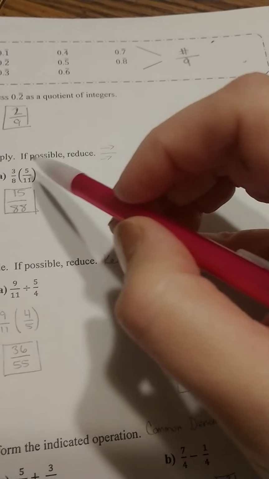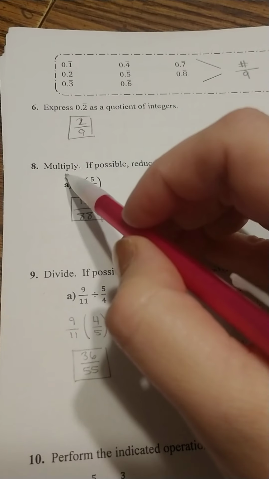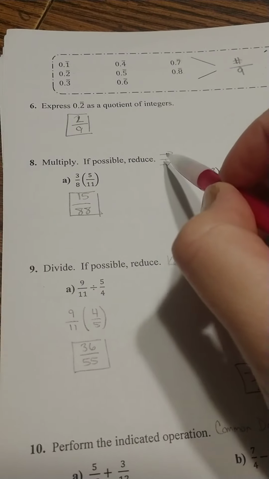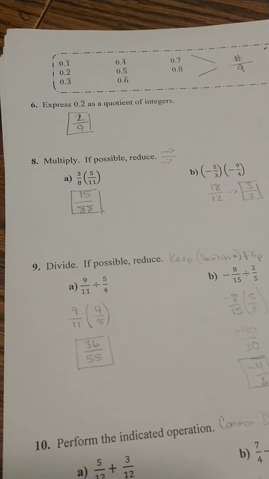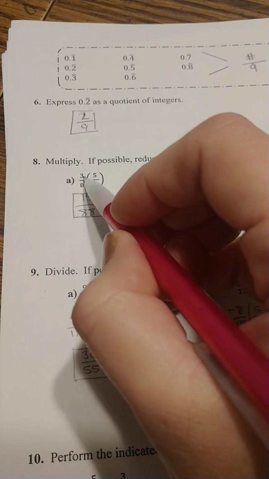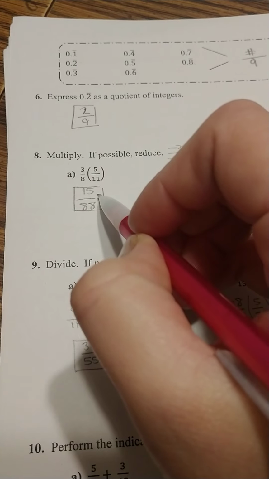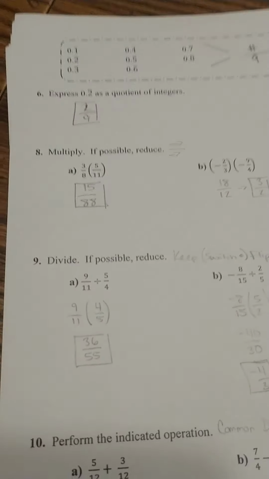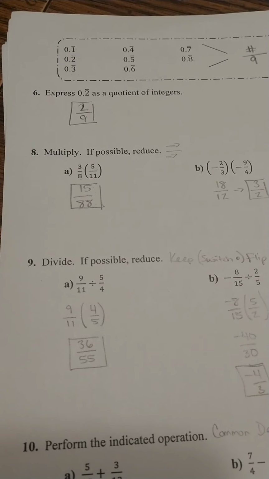On 8, you're multiplying. Multiplying is really easy. You multiply across the top and you multiply across the bottom, and then you reduce if possible. So on A, you're going to do 3 times 5, which is 15. And then you're going to do 8 times 11, which is 88. 15 over 88. They have nothing in common. You're done.